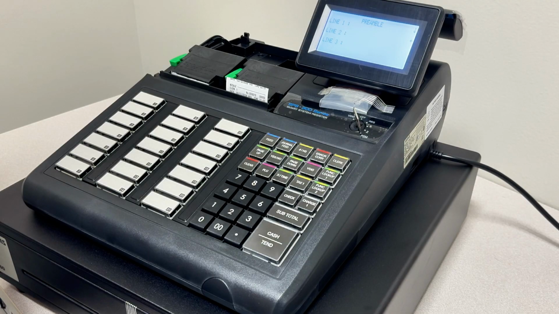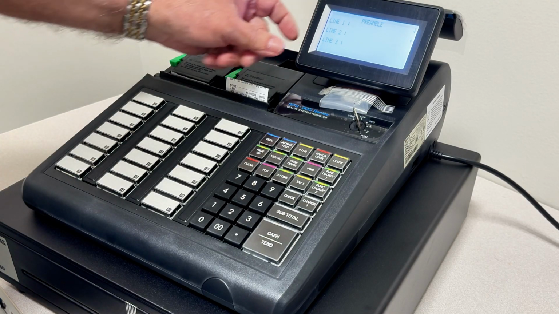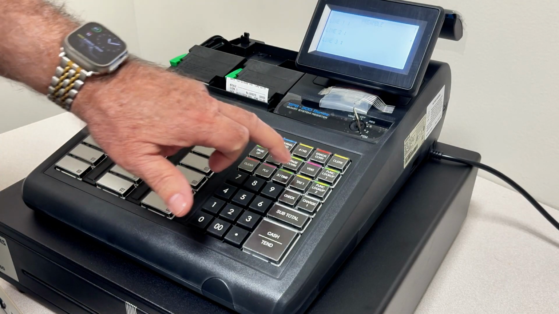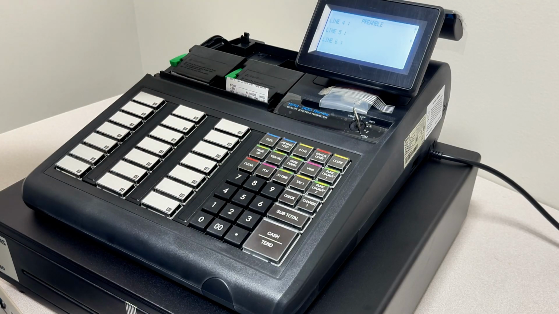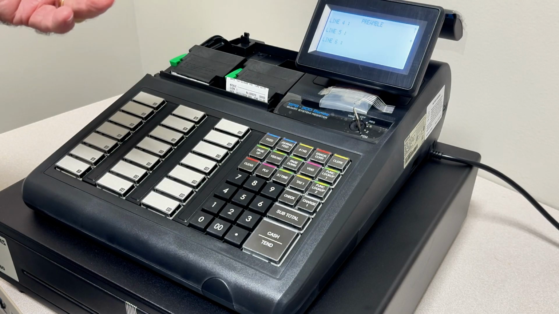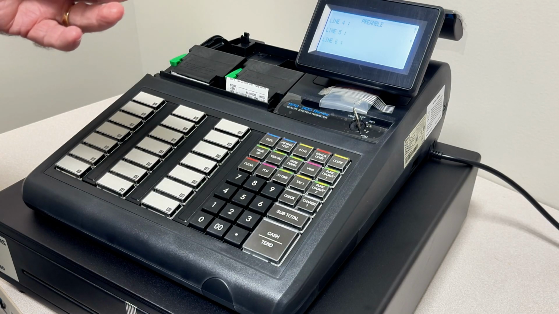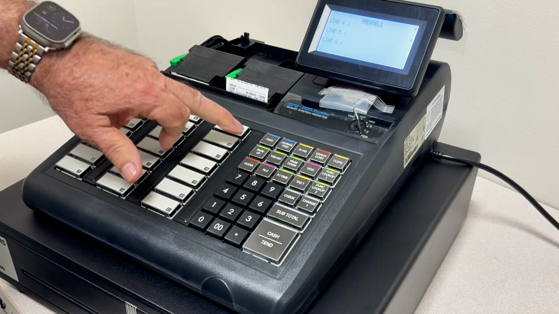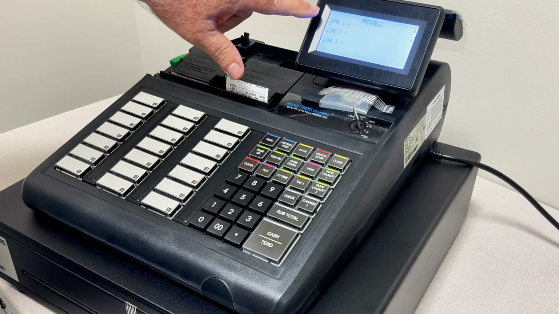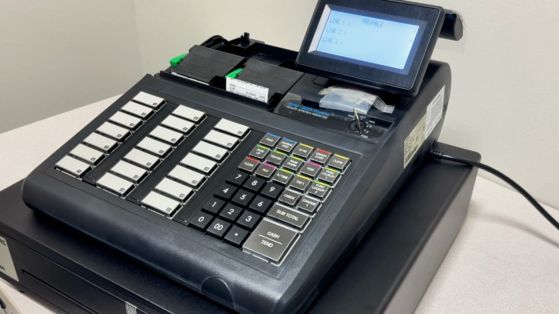And now you will see that we have lines 1, 2, 3. And if we press page down, we will see 4, 5, and 6. So you can have your store name, your street address, your city, state, your phone number. If you had a website, you could put that on there too. But we do have 6 lines available. Let's page back up, and we want to start at line number 1. Let's just call it My Store.